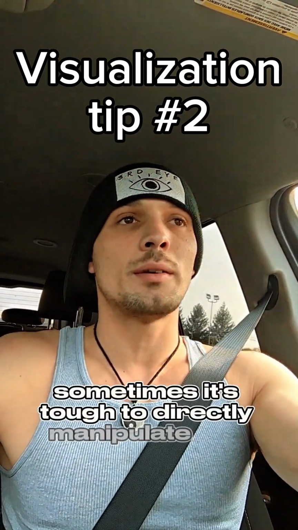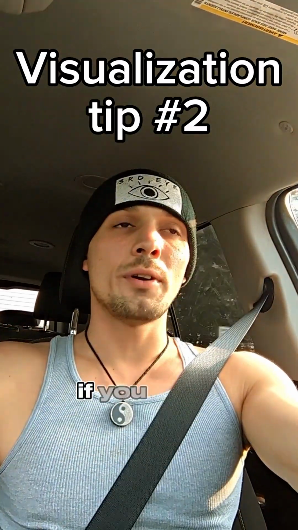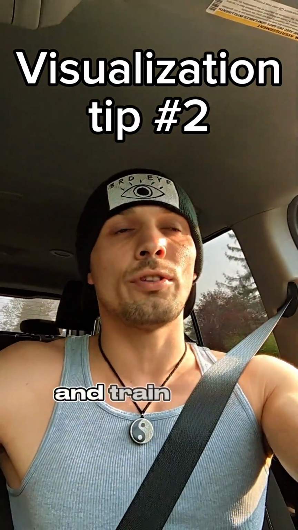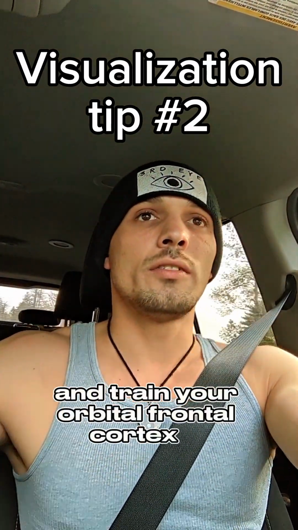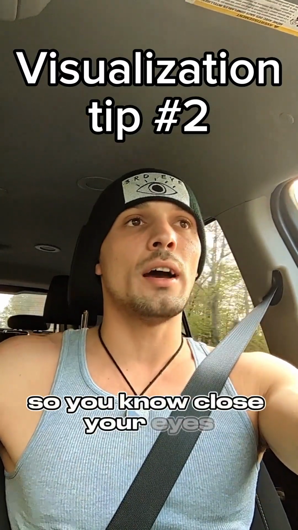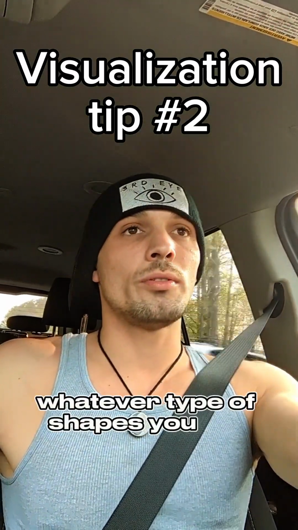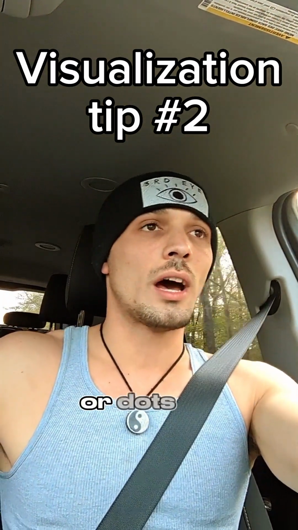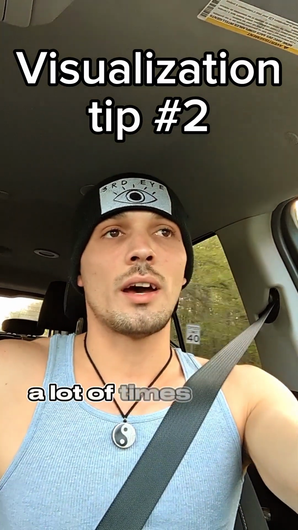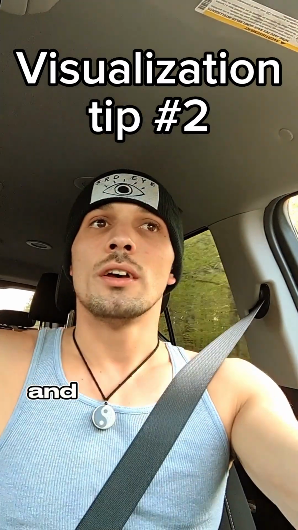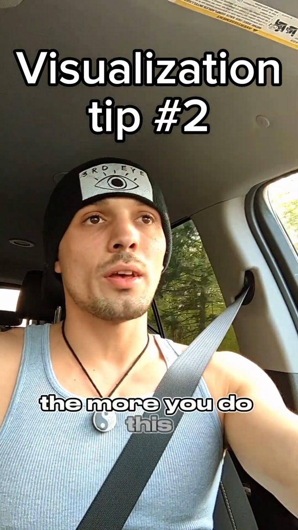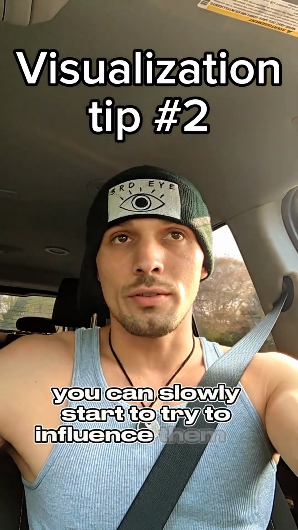Sometimes it's tough to directly manipulate it, so if you have difficulty with things like this, it's a great way to train your brain and train your orbital frontal cortex to get used to working these mental images. So close your eyes. Whatever type of shapes you see, whether they're little trails or dots or whatever they are, just observe them. Watch them move. A lot of times they'll be moving in their own direction, and just simply let them go where they will go. The more you do this, you can slowly start to try to influence them.